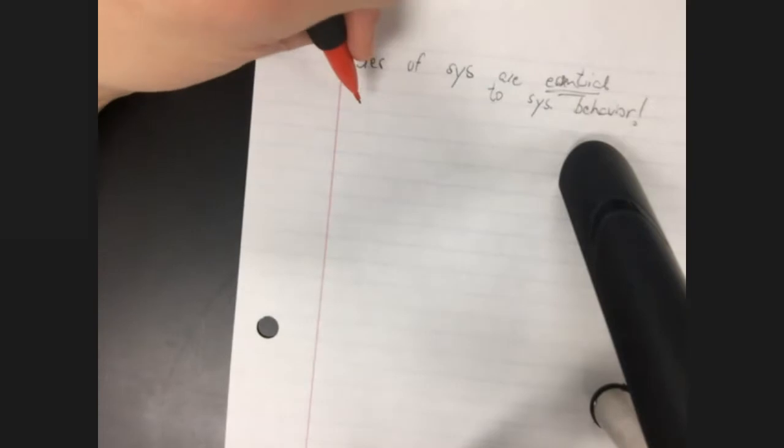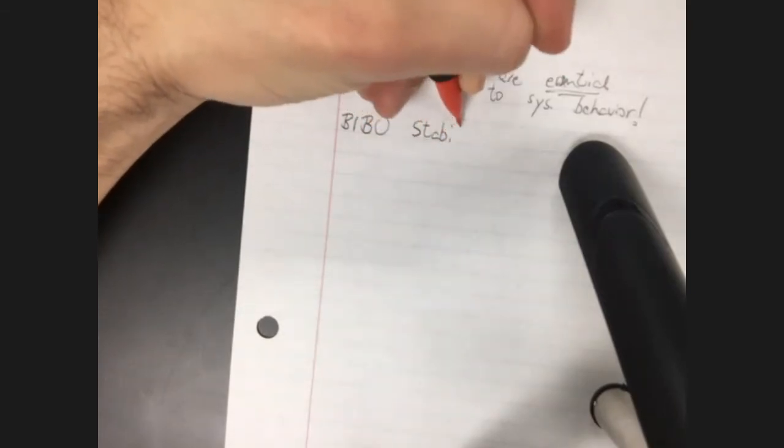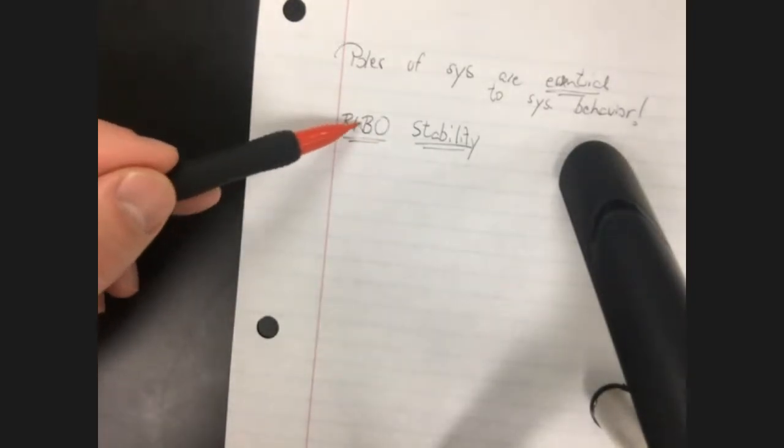In particular, as we're going to see, they're the ones that determine stability. So for example, if we want to explore BIBO stability, you guys recall that meant that as long as I had a bounded input, could I guarantee my output was going to be bounded as well?